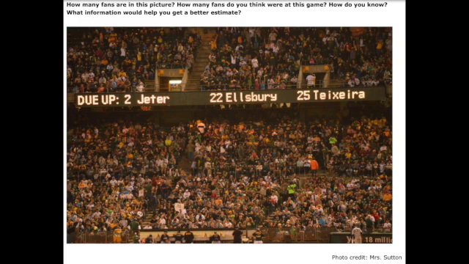So I can see how maybe there are like 8 or 9 sections of people in the picture. And if you could estimate how many rows are in that one section and how many people are in each row in that section, then you can multiply that number by 8 or 9 to get an estimate of how many baseball fans are in this picture.